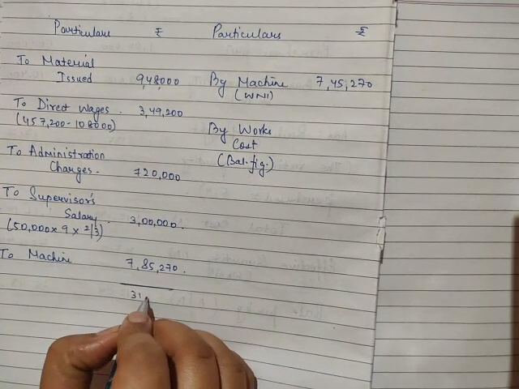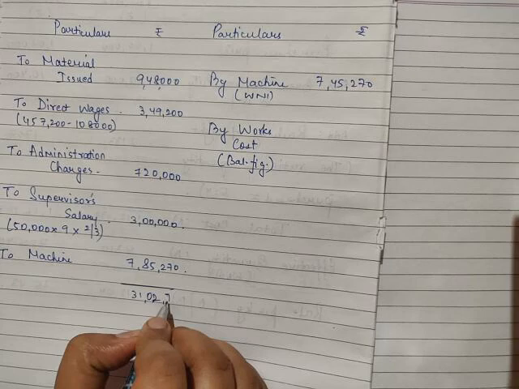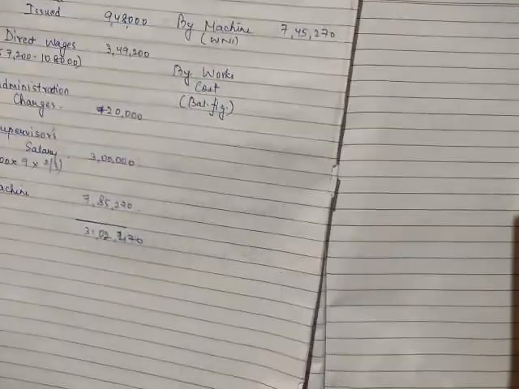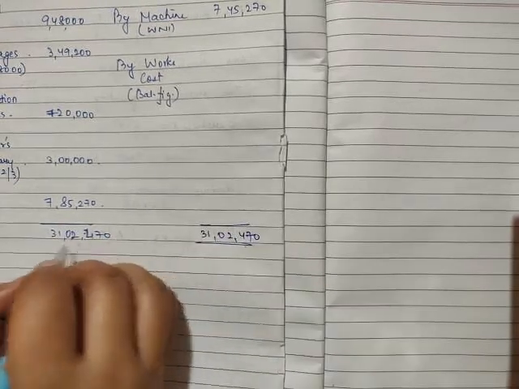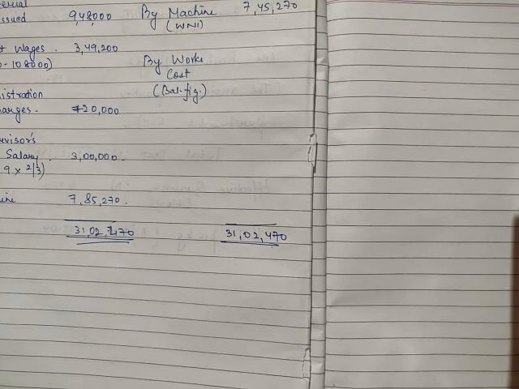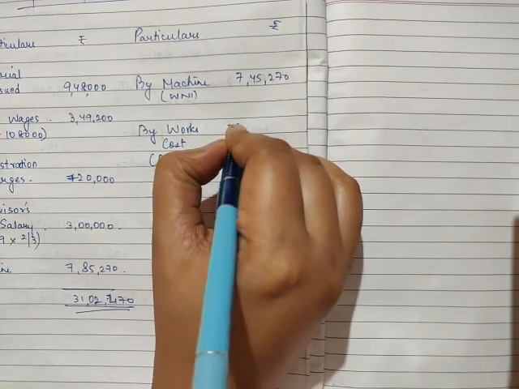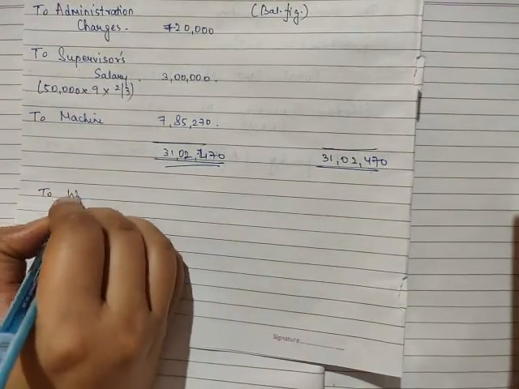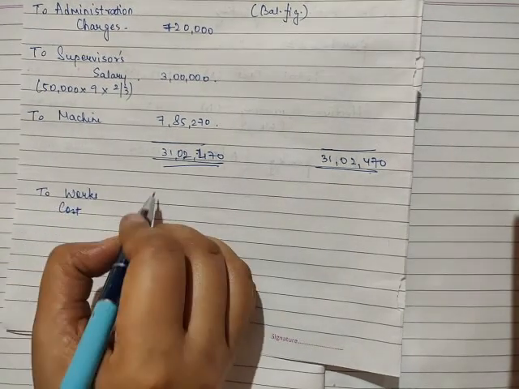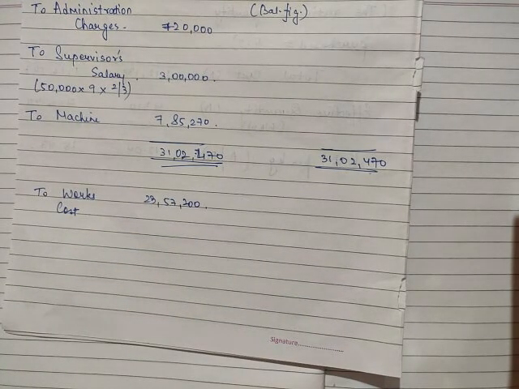So the total of the debit side is 31 lakh 2,470. The administrative charges was 7 lakh 20,000. I've written it as 1 lakh 20,000, so you can correct that. So balancing both sides, we have the total works cost of 23 lakhs 57,200 rupees. So to works cost, so far the contract account is more or less similar to your PL account.